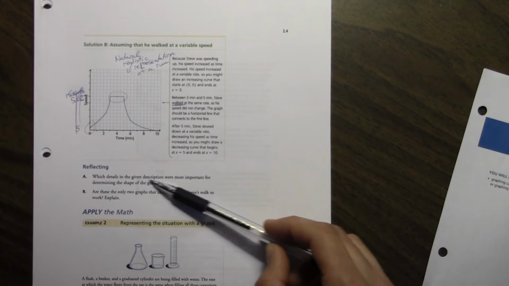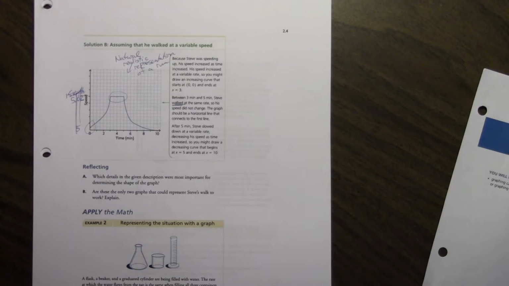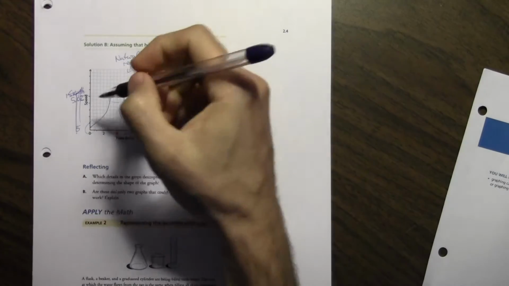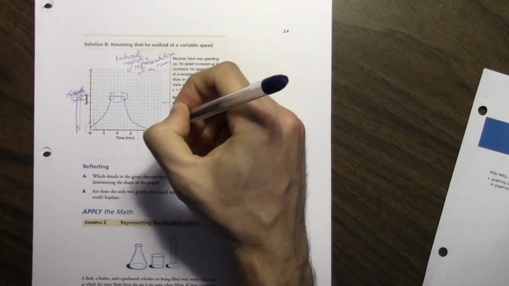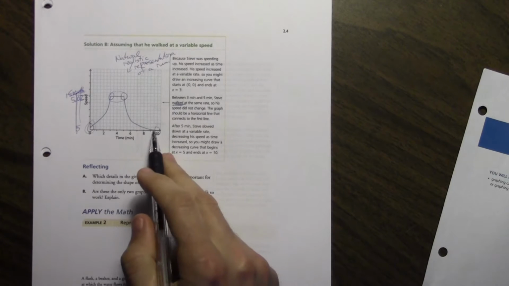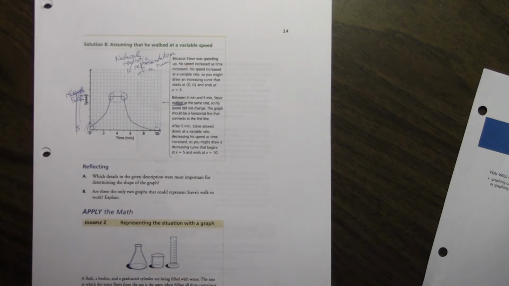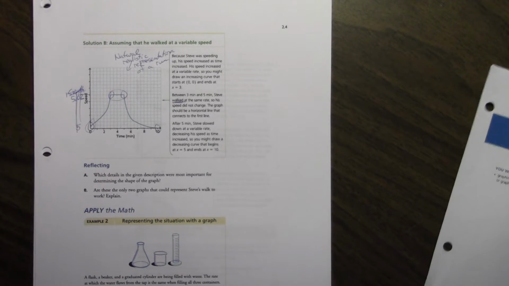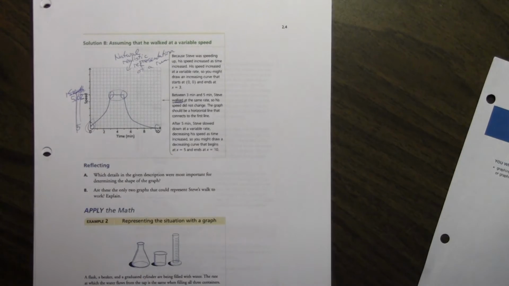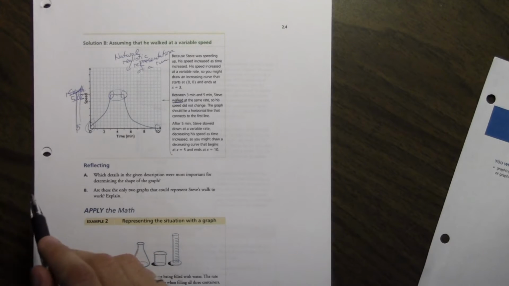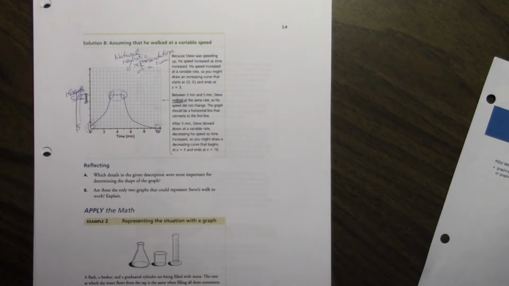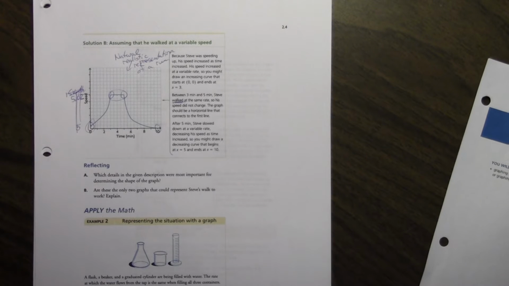Okay, which details in the given description were most important for determining the shape of the graph? I don't know, I would say like all of these points, right? These were the most important. When did he start? When did he stop? And then when was he running constant? Okay? Are these the only two graphs that could represent Steve's walk to work? Explain. No, there's a whole host of different ways he could have sped up, right? Okay, any questions about that one?